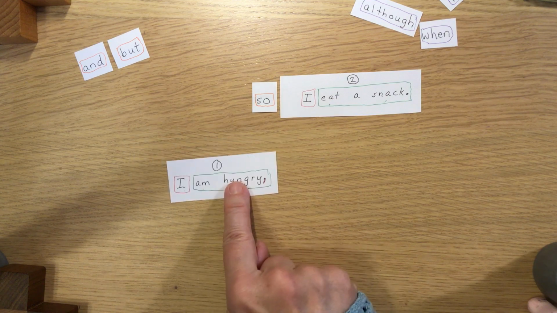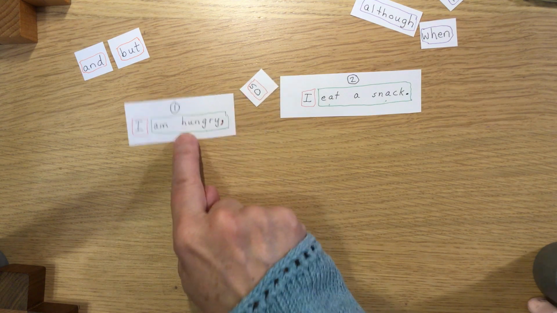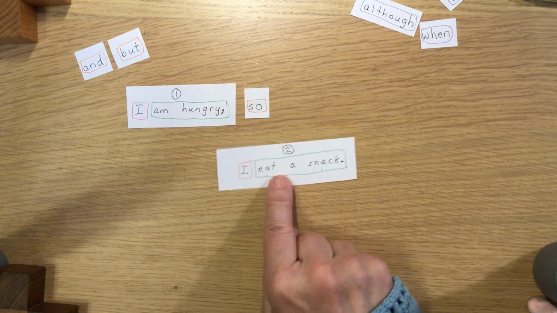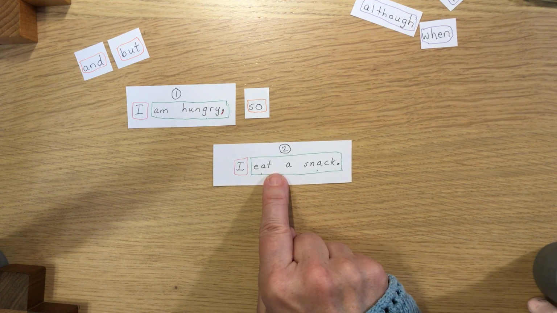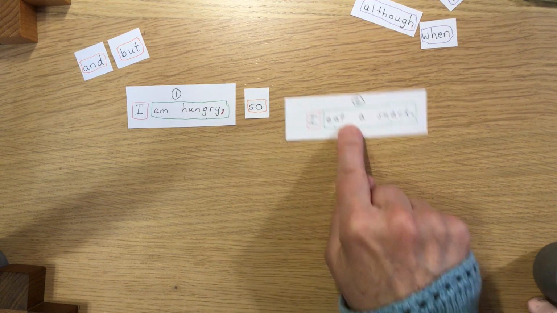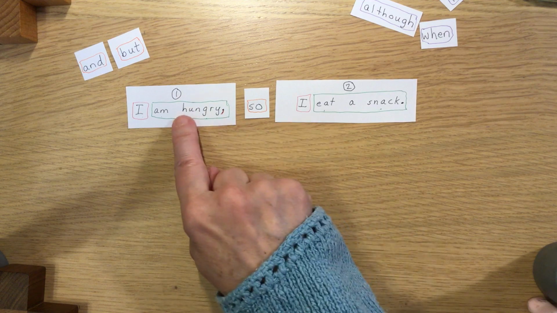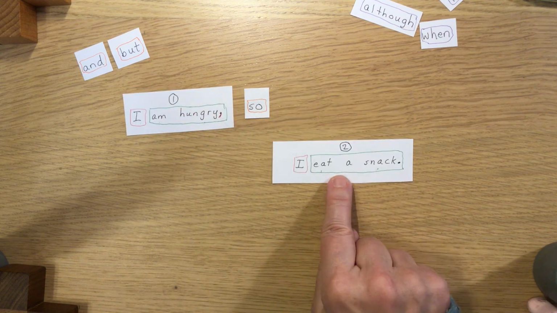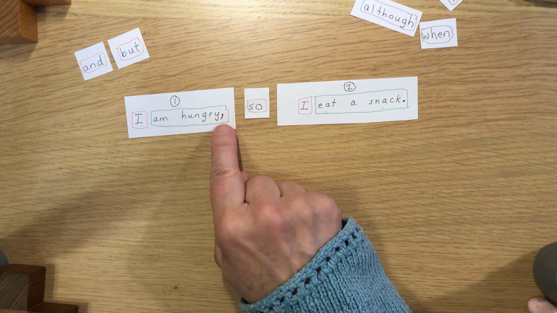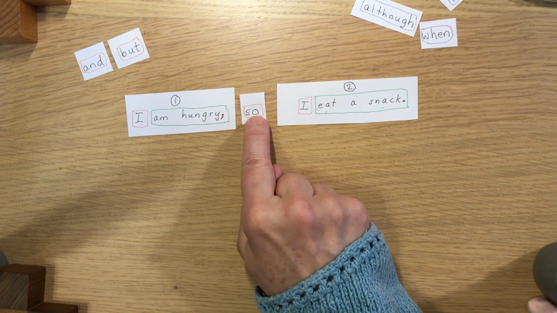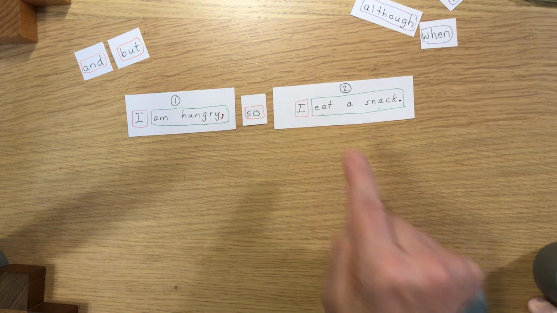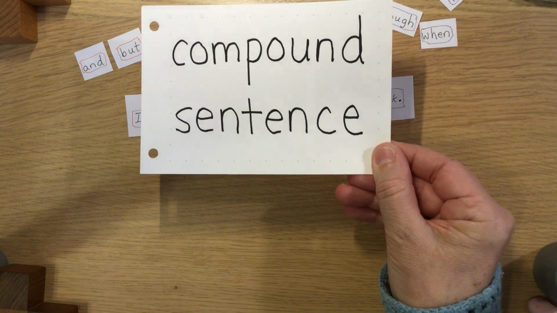This should be able to be a sentence all by itself, I am hungry. And this one should be able to be a sentence all by itself, I eat a snack. And if this is an independent clause and this is an independent clause, then you can change that period to a comma, put and, but, or so here, and you have a compound sentence.